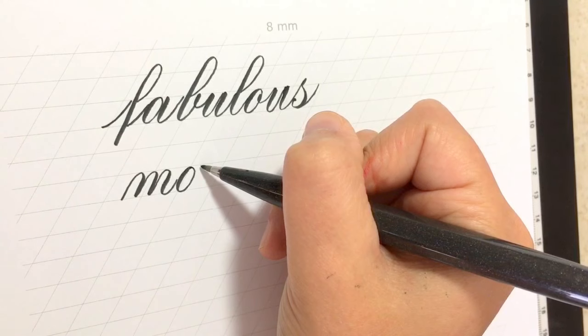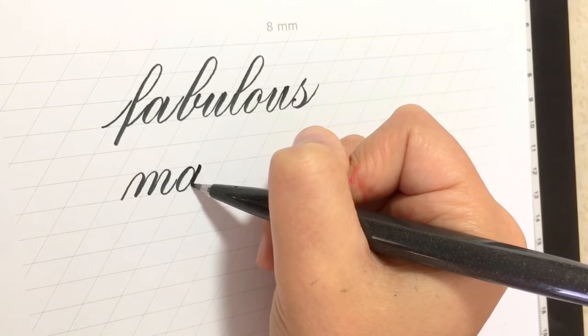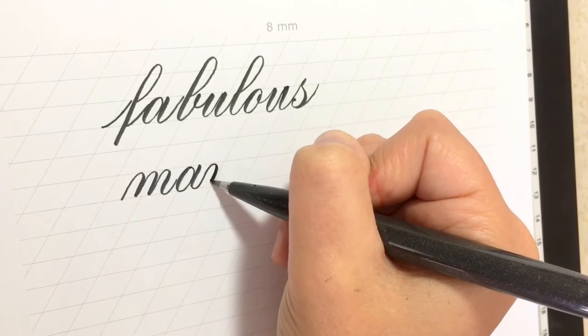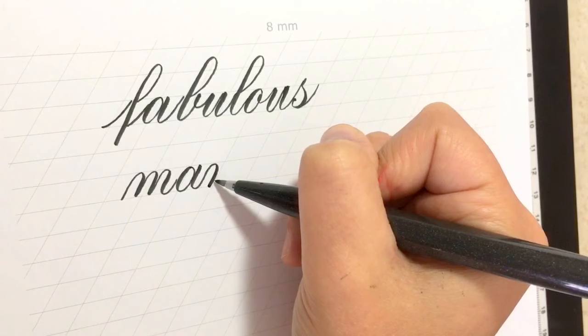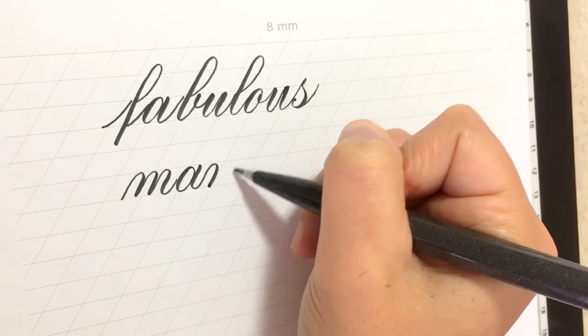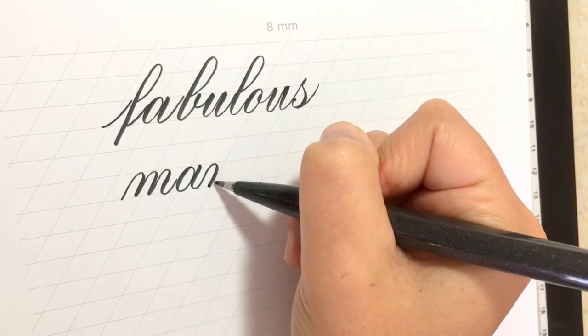Okay, now I'm going from an A to an N, so I'm going to do the underturn of the A, and then as I come up and around, keep the gap not too big to make the first stroke of the N. Okay, now this stroke is very difficult. We're finishing the N with the compound curve, and then we're going to start the Y with another compound curve. So you really have to think ahead and go slow.